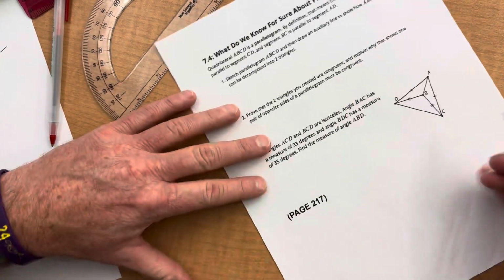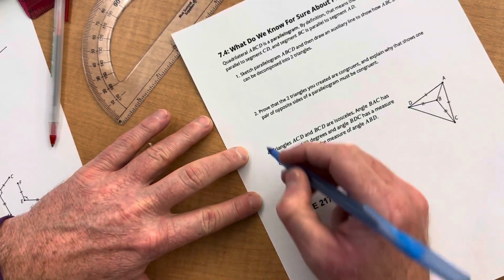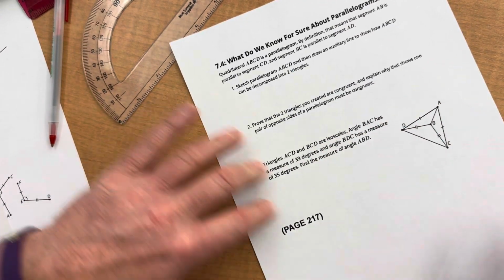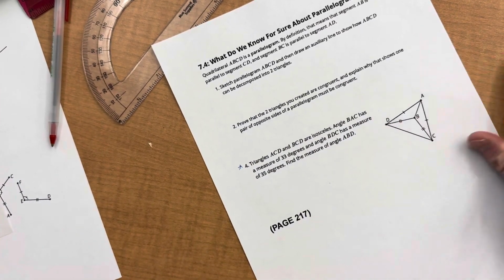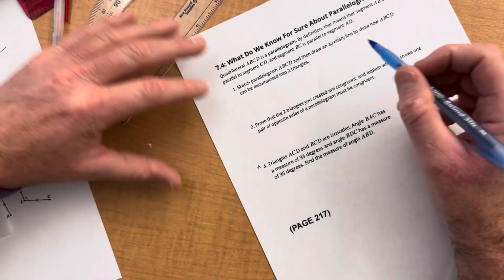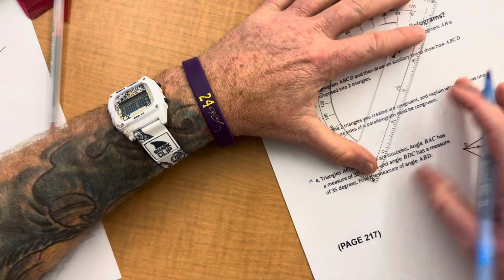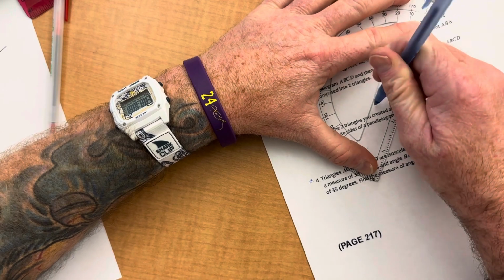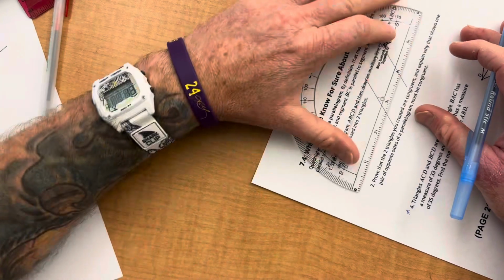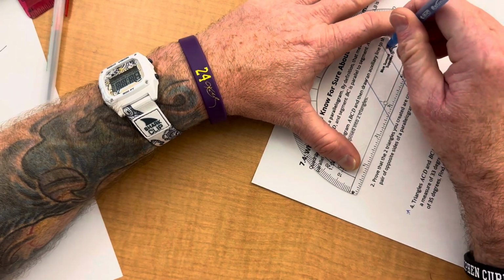All right, here we go. Oh, I like this one. Actually, this one I love right here. Let's talk about this. Quadrilateral ABCD is a parallelogram. By definition, that means AB is parallel to CD. All right, sketch a parallelogram and draw an auxiliary line. Okay, one way you can do a parallelogram, pretty easy, just use a ruler or a protractor.